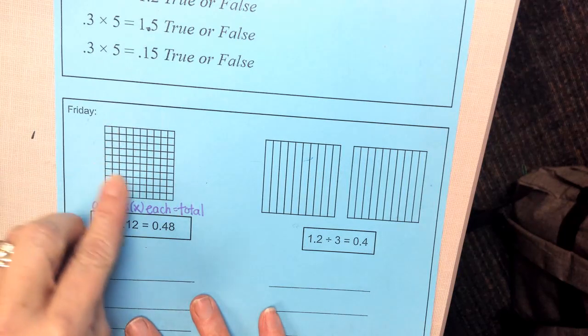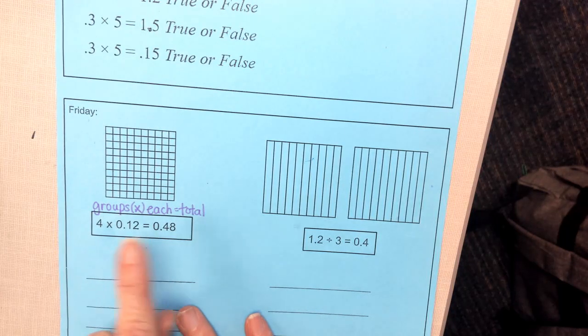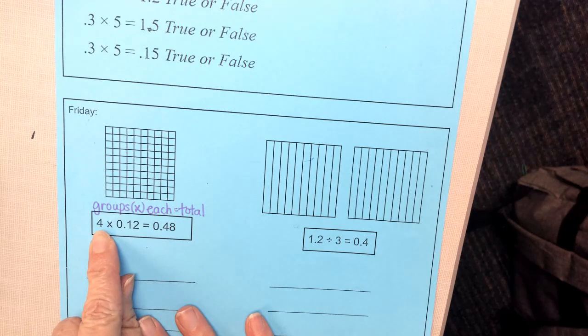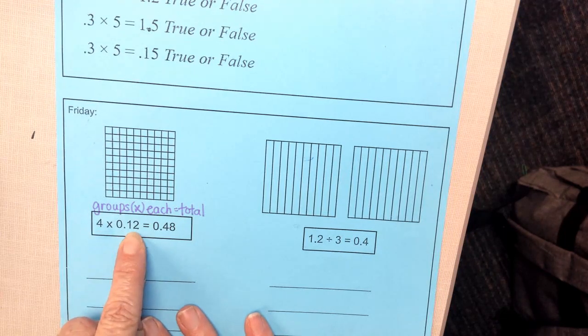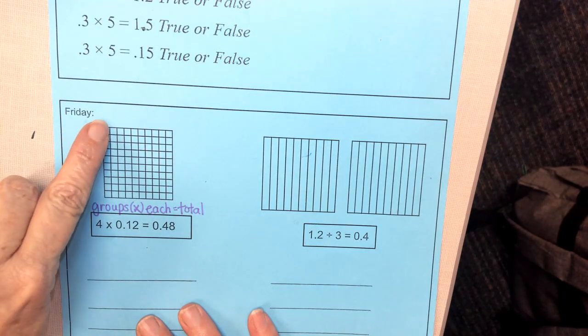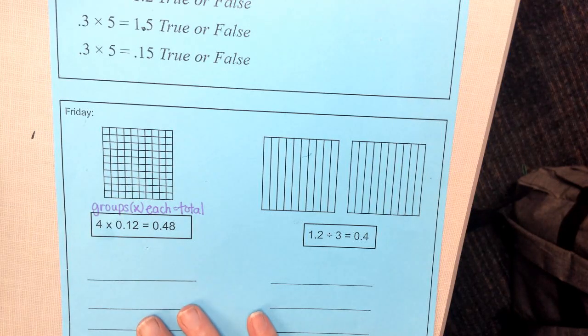Now we are on some blue paper here, so it's going to be kind of hard to label this and shade it, but I'm going to do my best to label it different colors in some different groups. So I know that I want 4 groups, but what is going to be in each group? 12 hundredths. So 12 hundredths is going to look like a whole row plus 2 more.